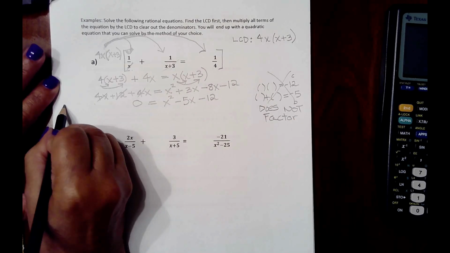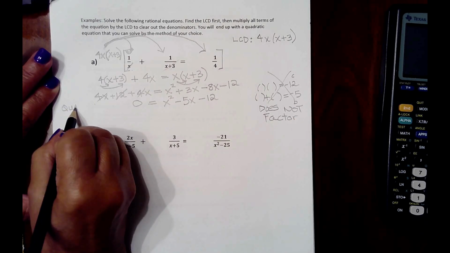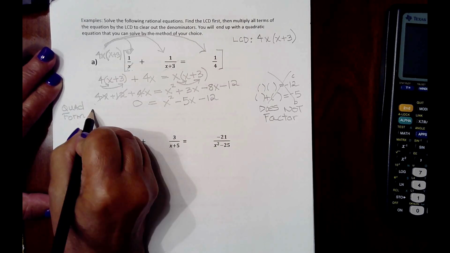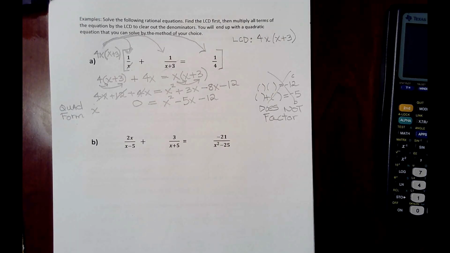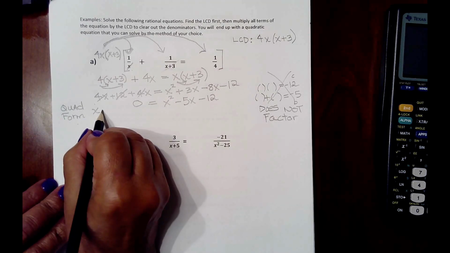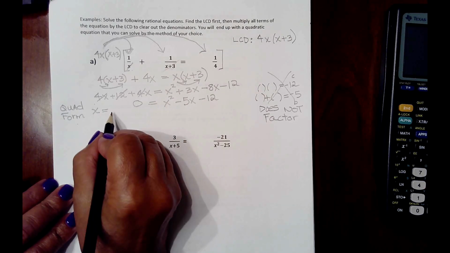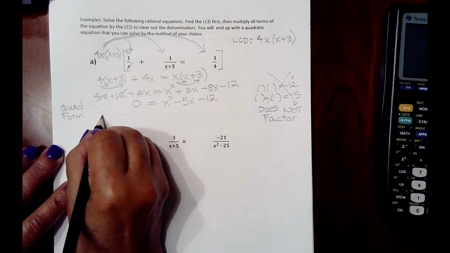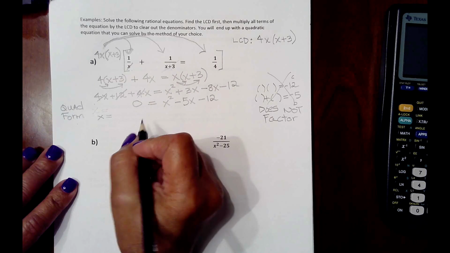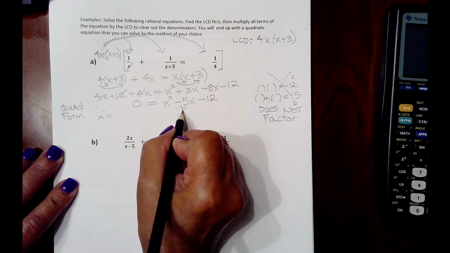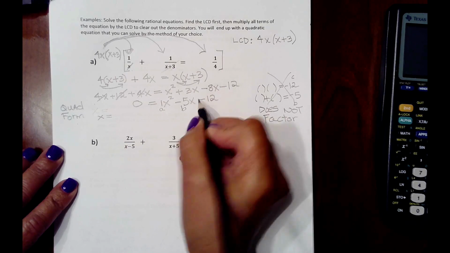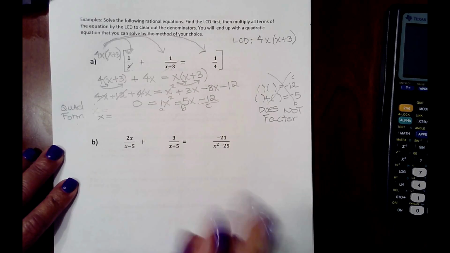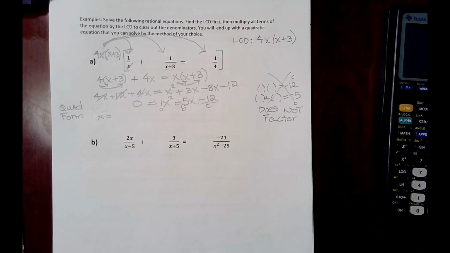Okay, so we're going to use the quadratic formula because I couldn't find any number combinations that would allow me to factor it. So with the quadratic formula, x is going to be equal to the opposite of the b value. This is my b value. This is my a value. And this is my c value. You need to be very aware of what a, b, and c are so you can plug them in properly.